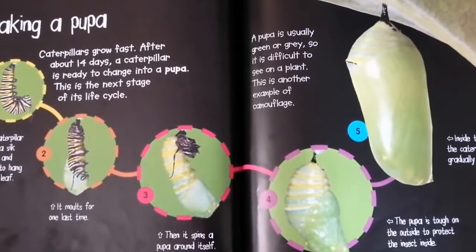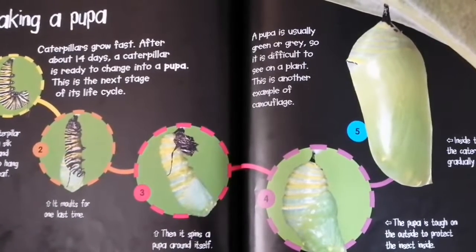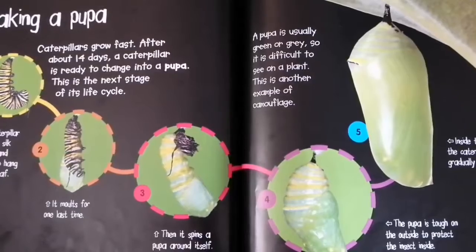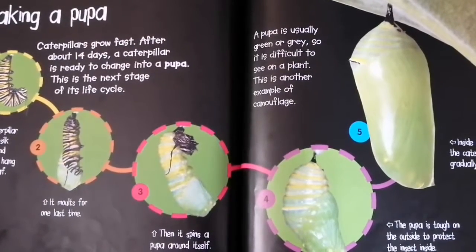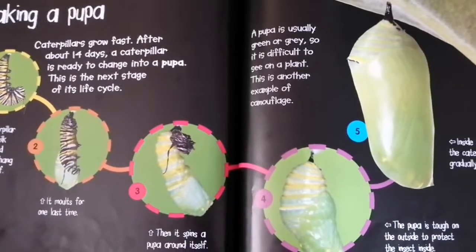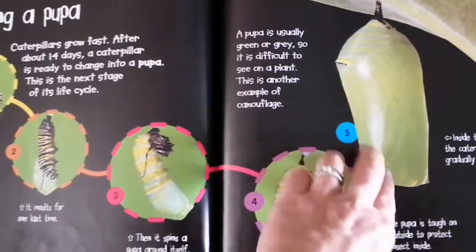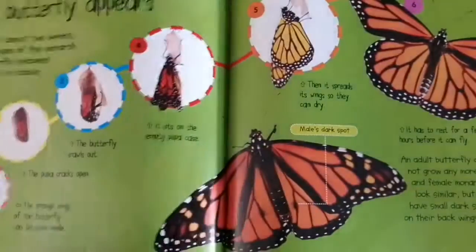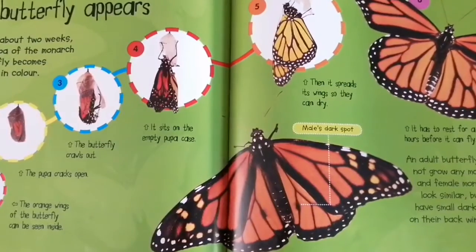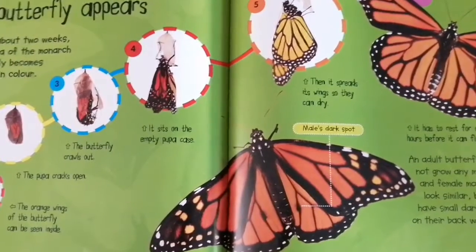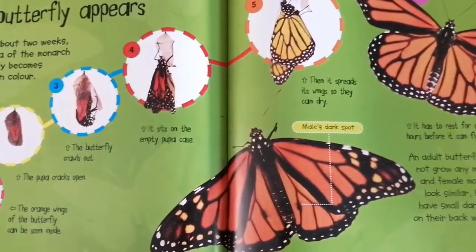A pupa is usually green or gray, so it is difficult to see on a plant. This is another example of camouflage. The pupa is tough on the outside to protect the insect inside. And inside the pupa, the caterpillar gradually changes. After about 2 weeks, the pupa of the monarch butterfly becomes darker in color. This is how the butterfly comes out.